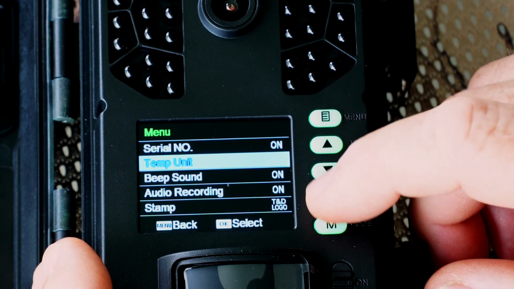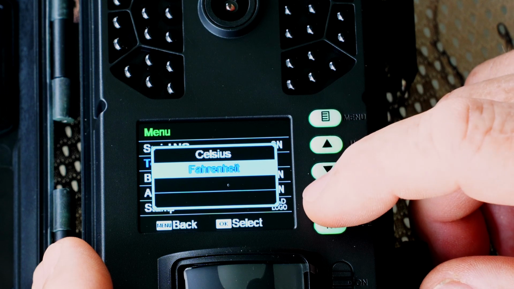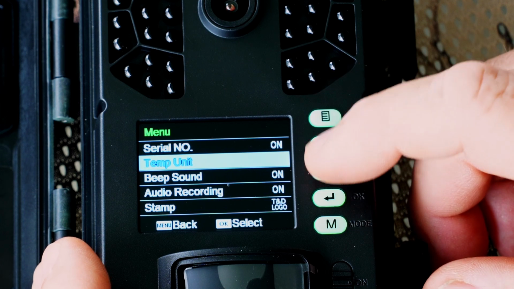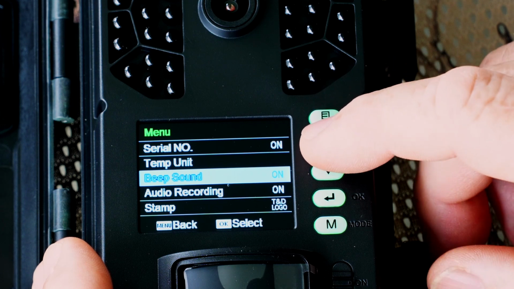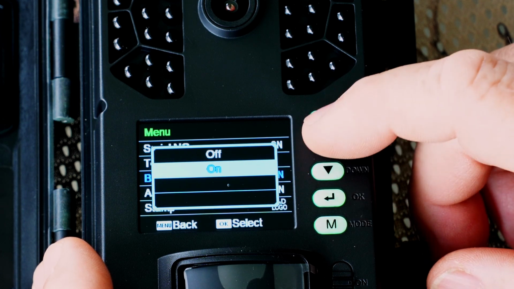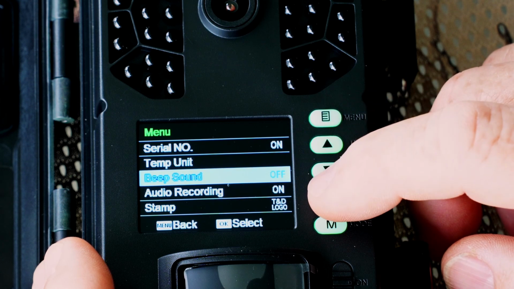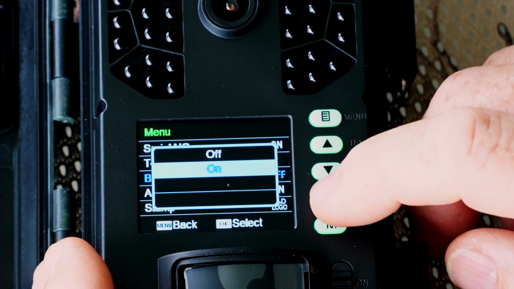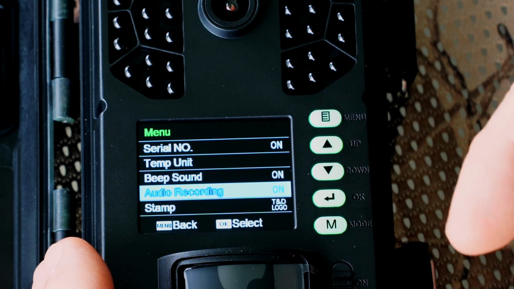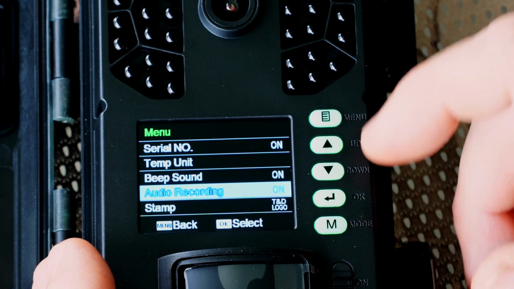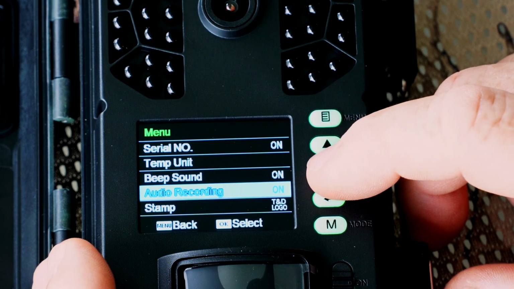Temp units. So depending on where you're at, you can set it to either Fahrenheit or Celsius. I use Fahrenheit, so I'll use that. Beeping sound, that's what you're hearing whenever I'm hitting the camera buttons here, this little beep sound right here. You can actually turn that off if you don't want to hear that, and then you won't get that sound. But for the sake of the recording, I'm going to leave that on so you can tell when I'm pressing the buttons. Okay. Audio recording, this is earlier when I recorded the video, you heard the audio. You can actually turn that off if you don't want to record sound, but I'm going to leave that on.